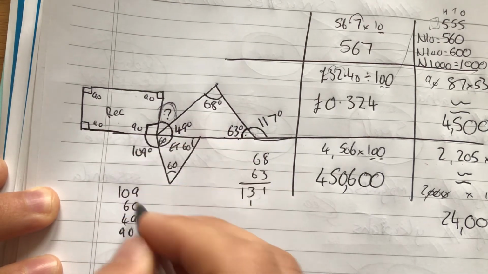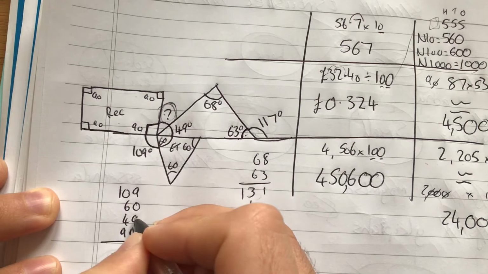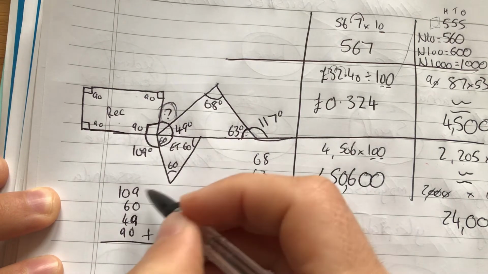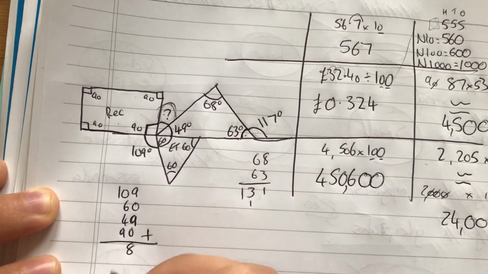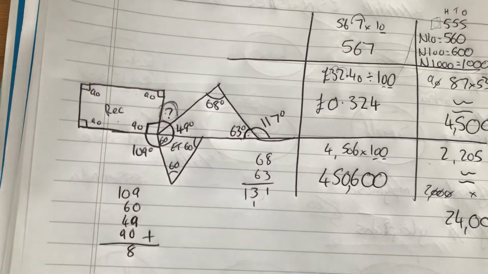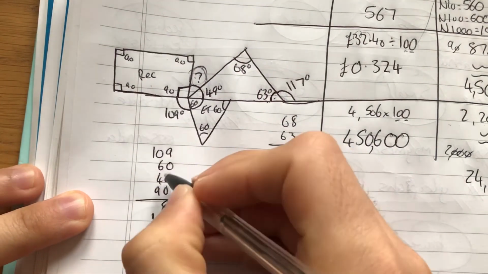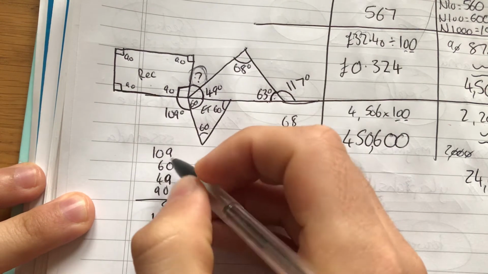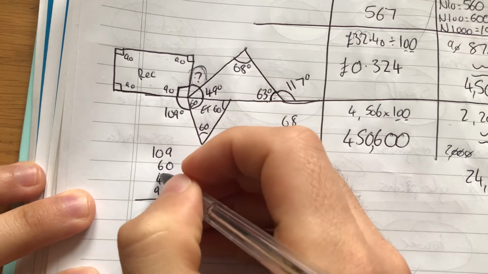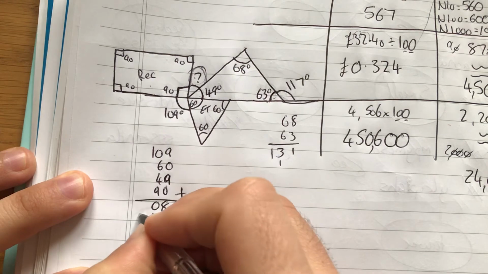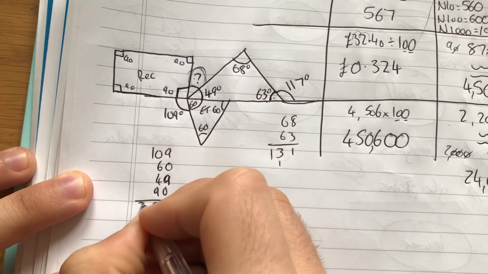1, 2, 3, 4. Right, 9 and 9 is 18. Can you still see my calculation? It's right at the bottom. There we go. 9, 9 is 18. 9 and 6 is 15. Add 4 is 19. Add 1 is 20. 1 and 2 is 3.